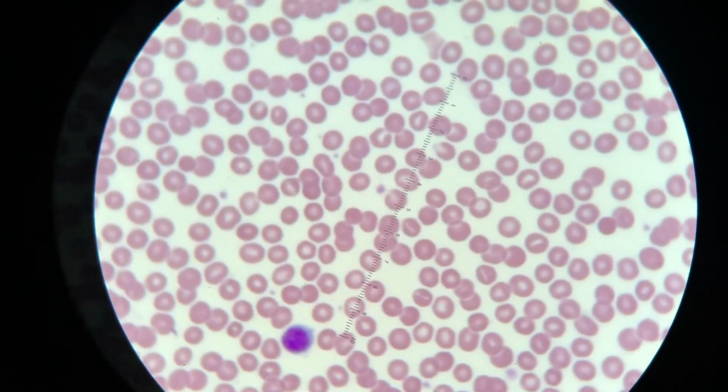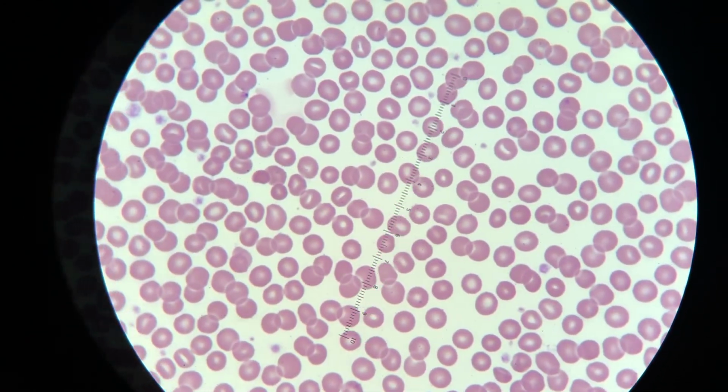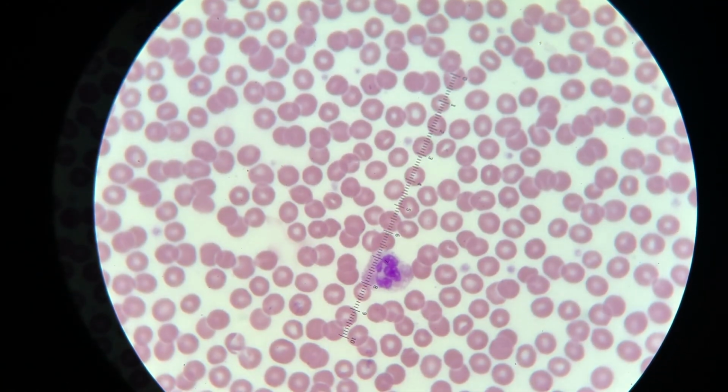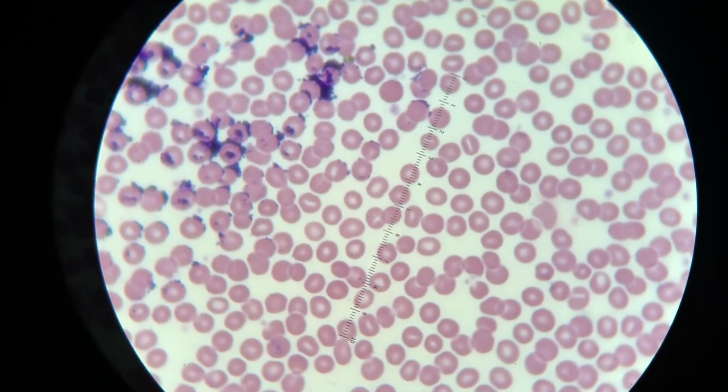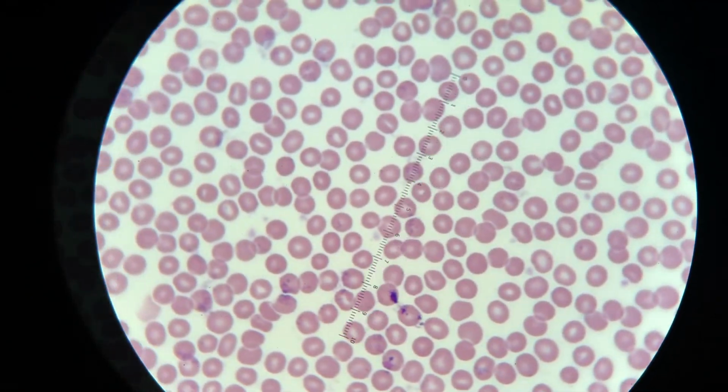A bunch of RBCs here, there's a lymph right there. There were some neutrophils earlier. There's another neutrophil. That purple is just stain precipitate, just an artifact.